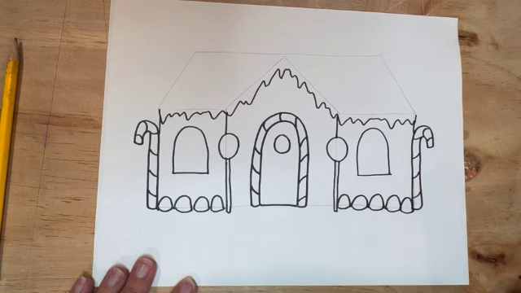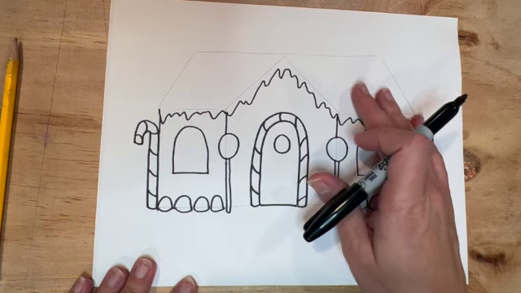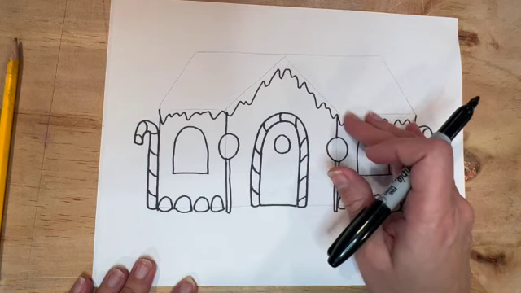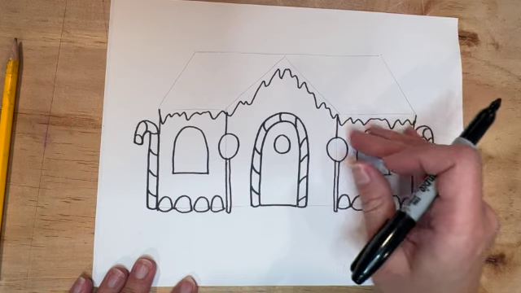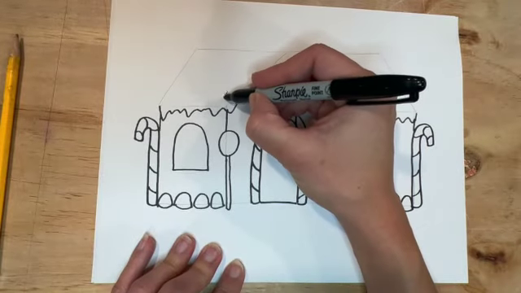I'm thinking about other candies I could add, other elements, trying to come up with some creative options here, maybe to decorate the roof. There are just so many different things that you can add to make it look fun and colorful. Sometimes it's hard to choose which one to do next.